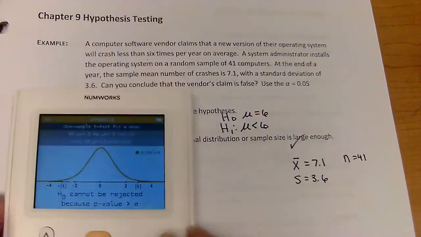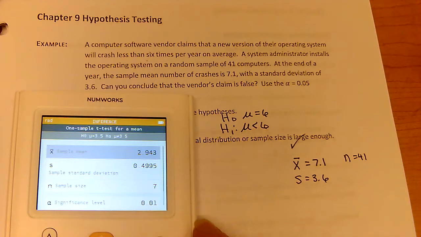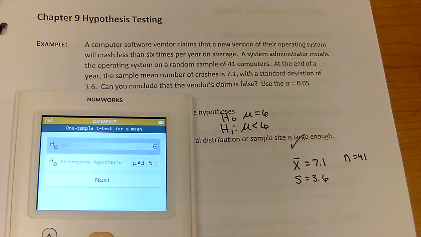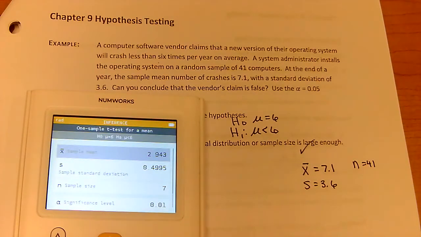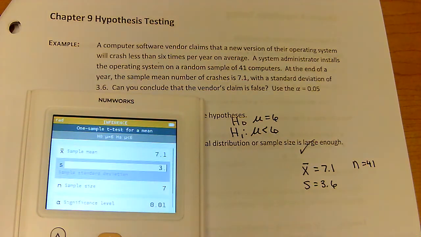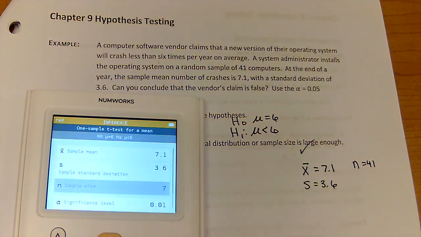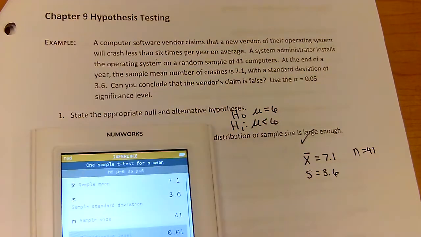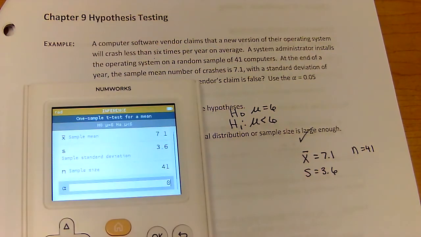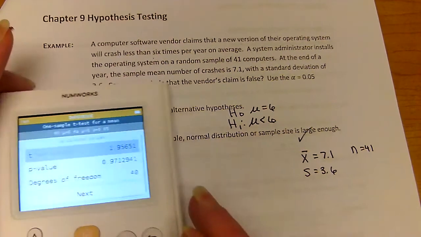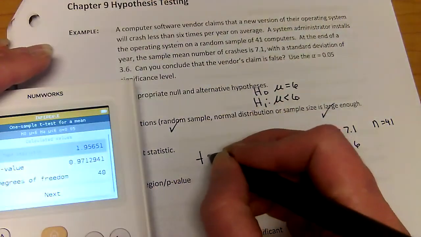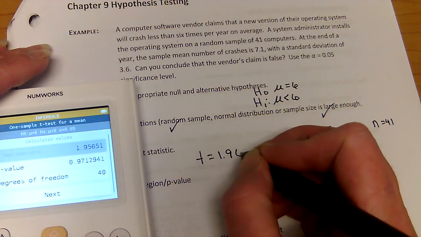So we're going to go back. The null hypothesis is 6, and the claim is that it's less than 6. Our sample mean is 7.1, standard deviation 3.6, sample size 41, and this one is at an alpha of 0.05. All right, my test statistic is 1.96.